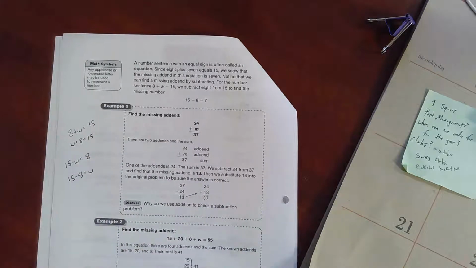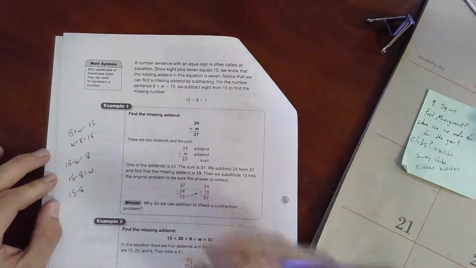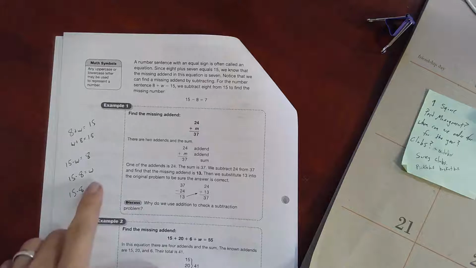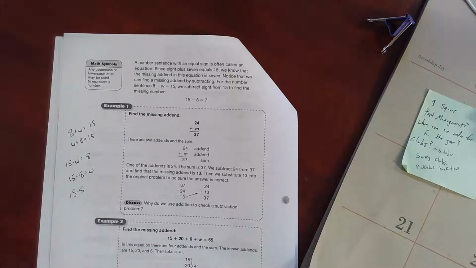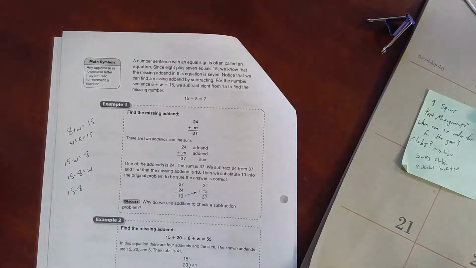Now at this point you can just say 15 minus 8 and then you solve and you have an answer. That's all we're doing here, because sometimes you have missing information and you just have to figure out how to do that. So we do that by knowing these facts to figure out our solutions.